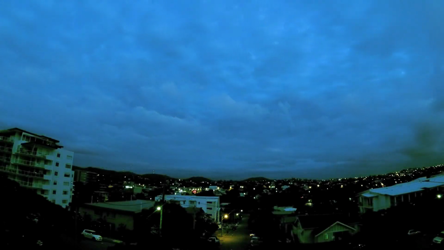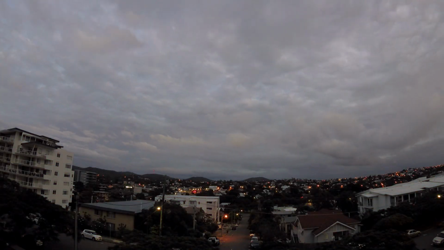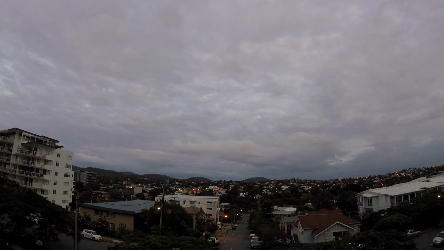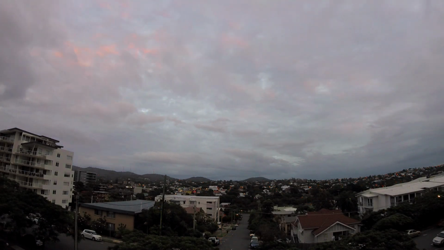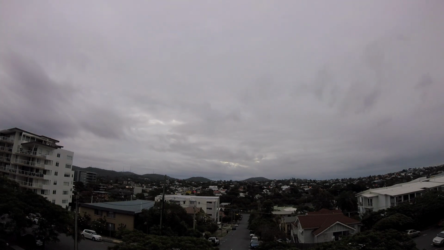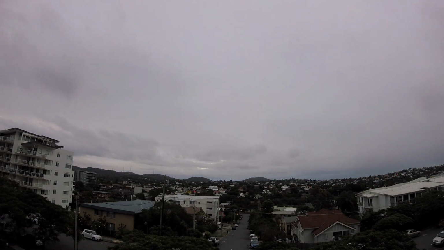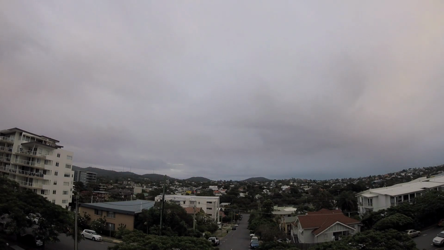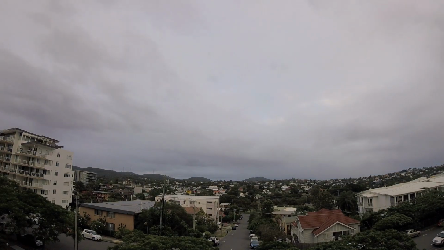Time lapse in Brisbane on the 3rd of April 2021. There's a low pressure system to the north and a big high in the southern Tasman Sea, and that's pushing onshore flow here. Lots of moisture, and there's showers throughout the day.